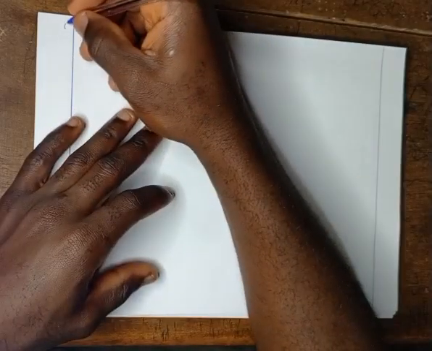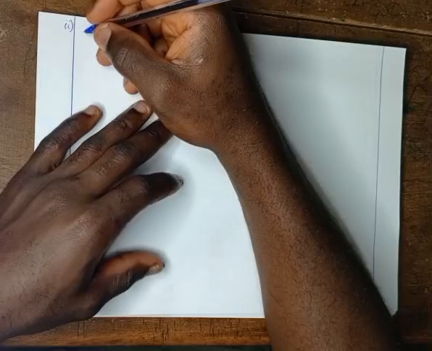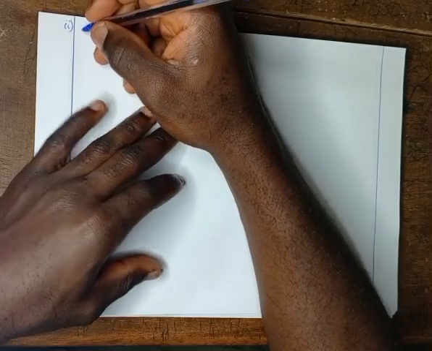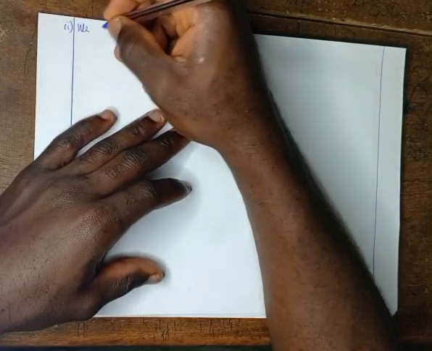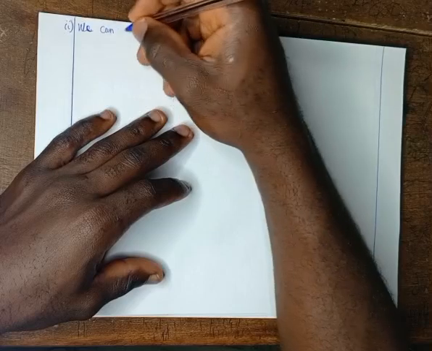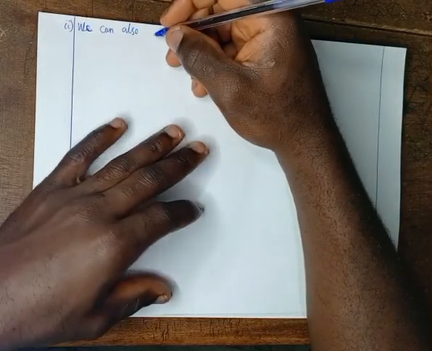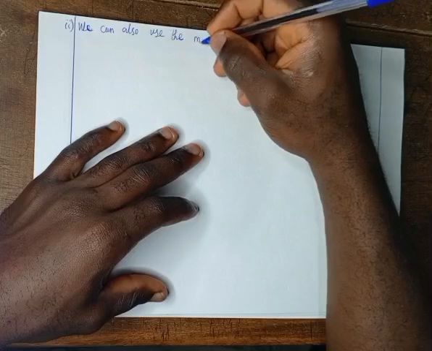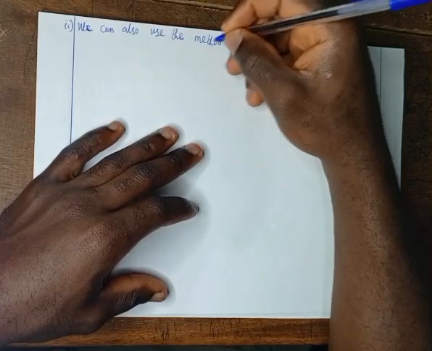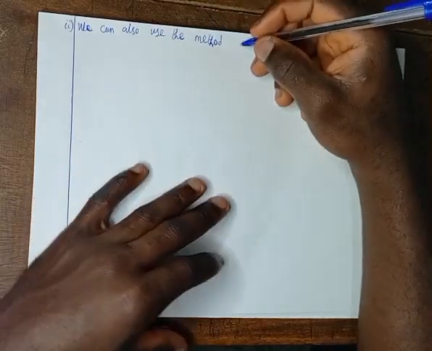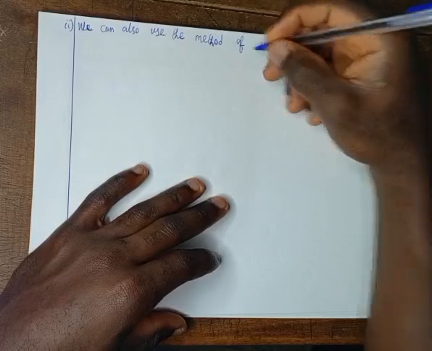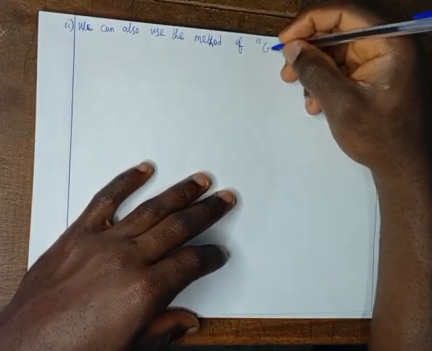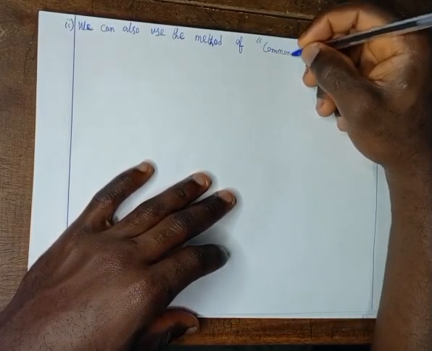This is another method we can use in calculating the H.C.F. We can also use the method of, I will call it common division.